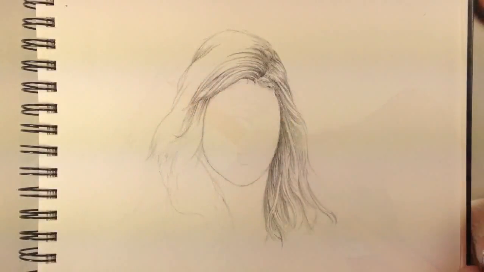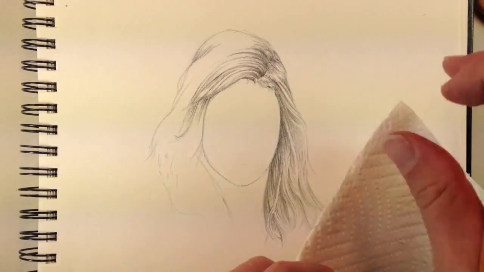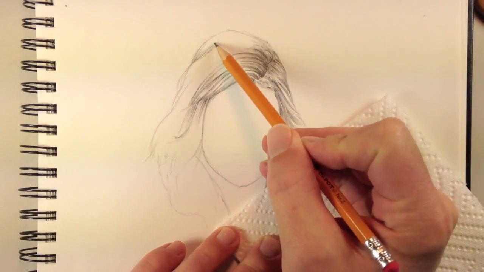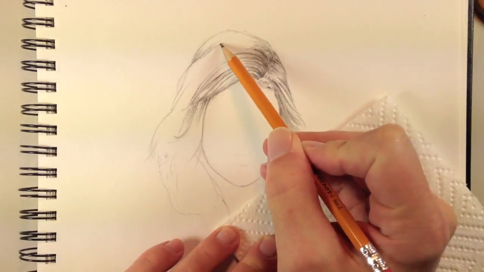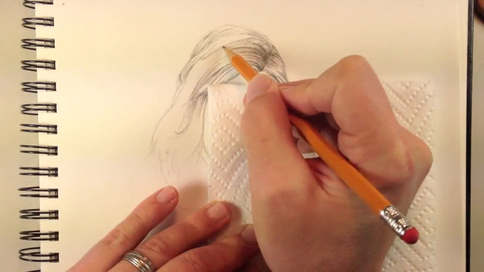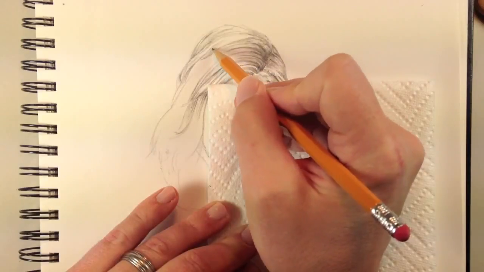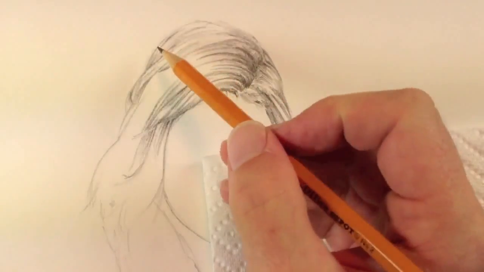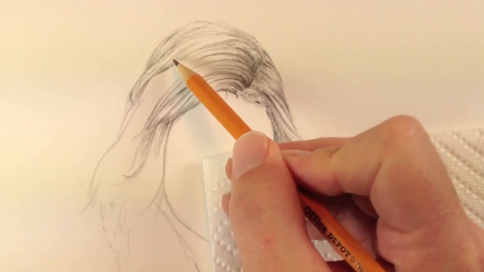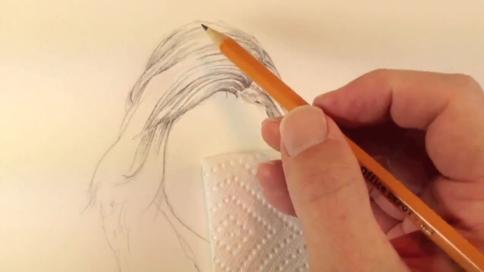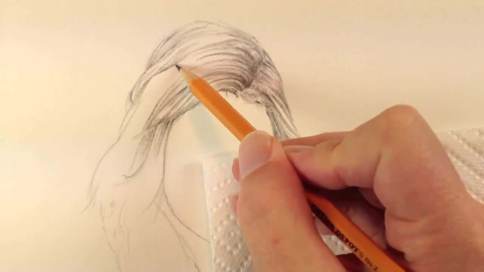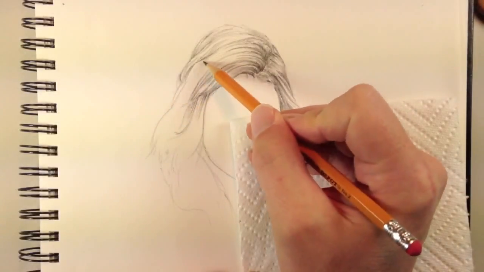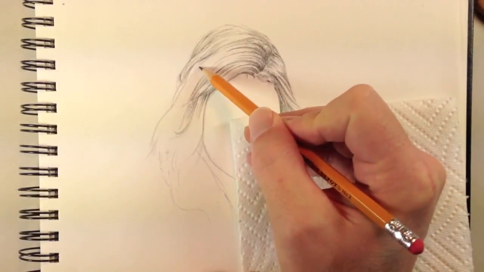Remember, the light areas and the areas you leave are just as important as the areas that you add value to. Drawing realistic hair does take a bit of patience, and it can be time-consuming.